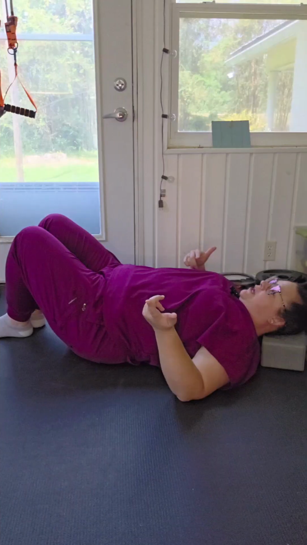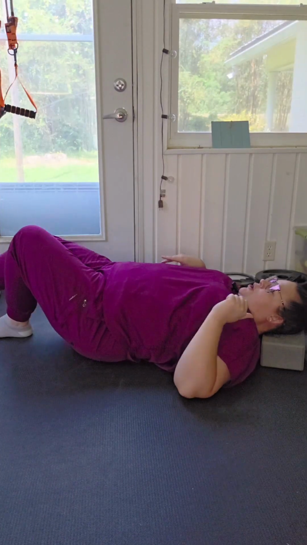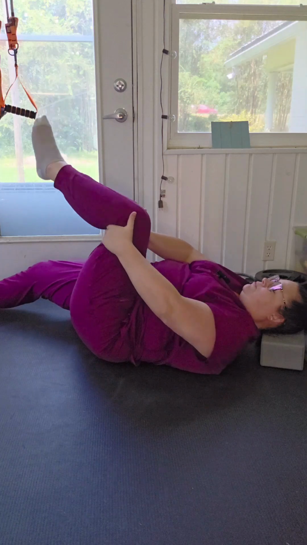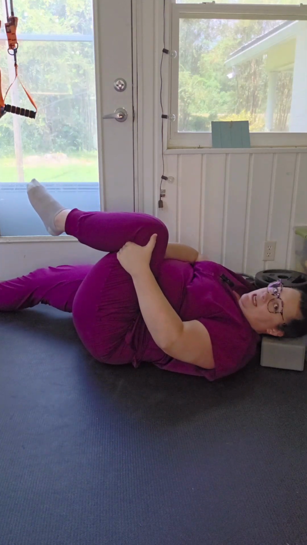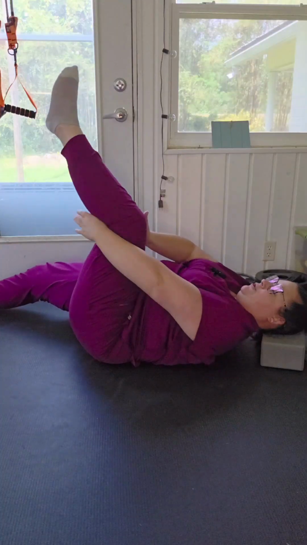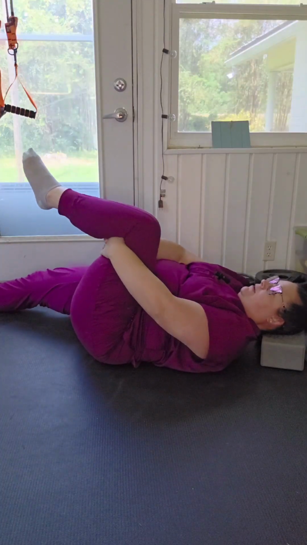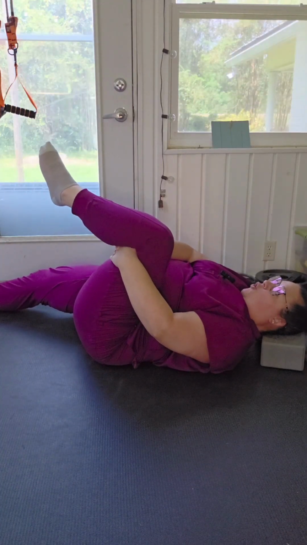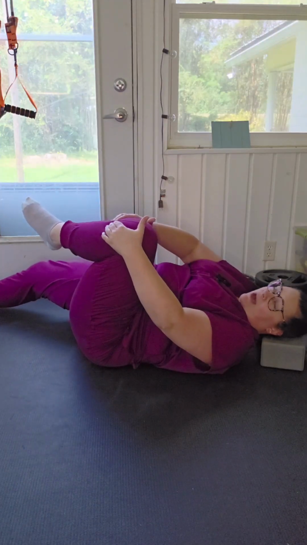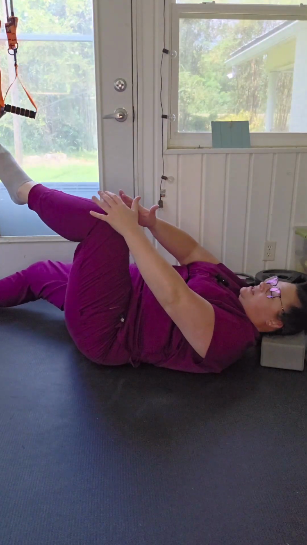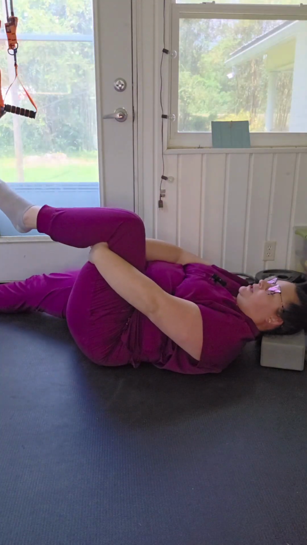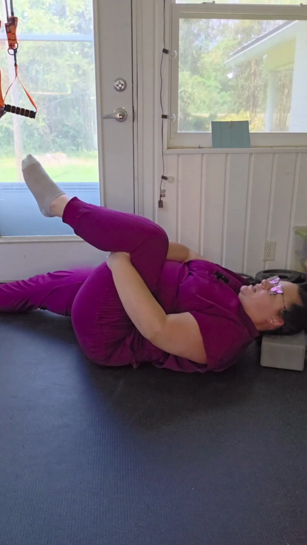The next one that you can go into is one leg we straighten out straight, the other, we bring it up towards us, and we stretch up towards us. You can either grab behind the knee and pull, or if you would rather grab above the knee and pull that way, you can. A lot of times that puts a little extra pressure on the knee. So a lot of times people are more comfortable pulling from underneath the knee.